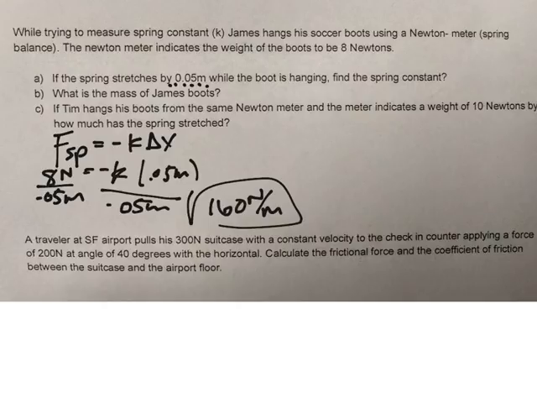Yes, I know there's a negative sign here, and don't worry about it. Technically, the spring is pulling up with 0.8, and this got pulled down, so this would be your negative sign that would cancel out.